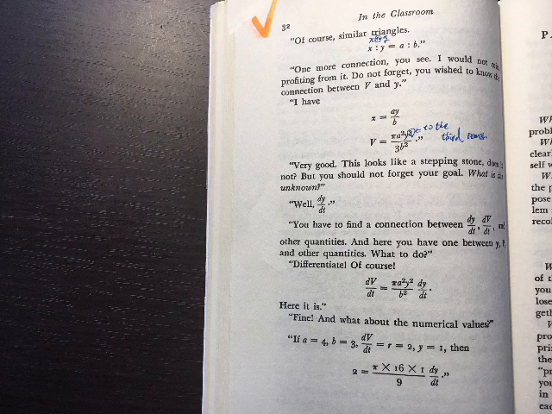What is the connection? Of course, similar triangles: x to y equals A to B. One more connection you see. Do not miss profiting from it. Do not forget, you wished to know the connection between V and y. So x equals Ay over B, and V equals pi A squared y to the third power over 3 B squared. Very good.